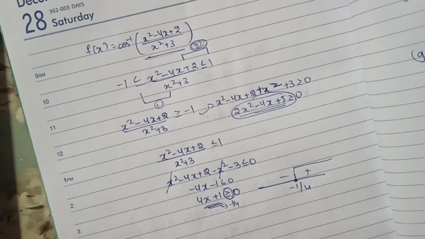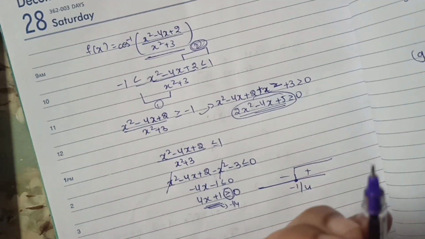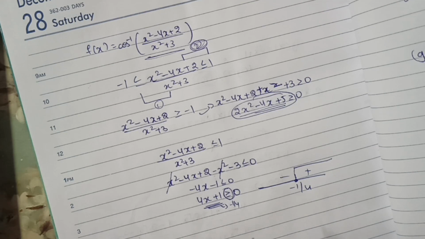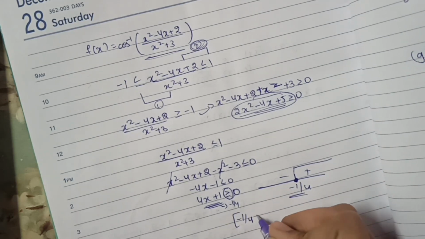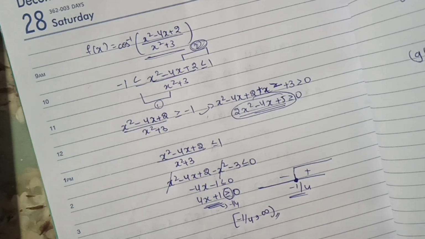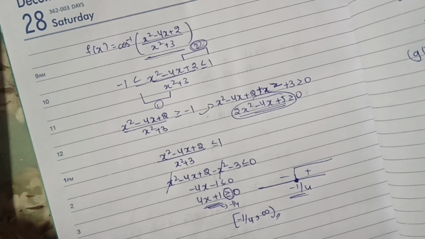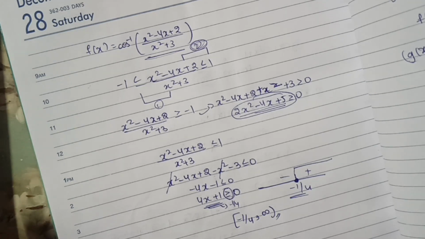So I'll consider black and white balls. A black ball represents that there is an equals-to symbol, which means a closed bracket, and a white ball represents no equals-to symbol, which says an open bracket. Here we are having a black ball, right? So it's a square bracket. So this will be minus 1 by 4 to infinity. That's it. This was very simple, and by this you will have the confidence that there are 4 marks in my pocket, right? So maths is not that tough from my perspective.